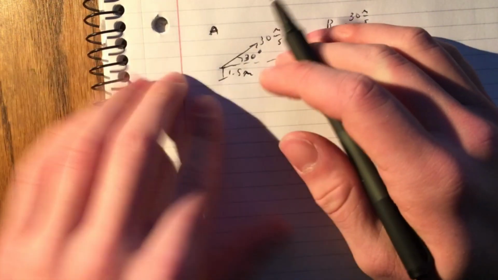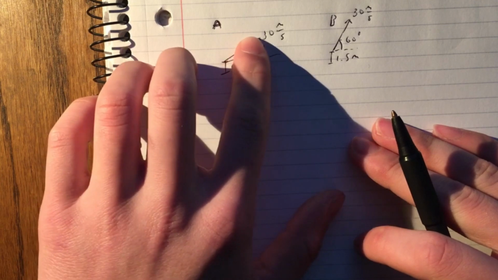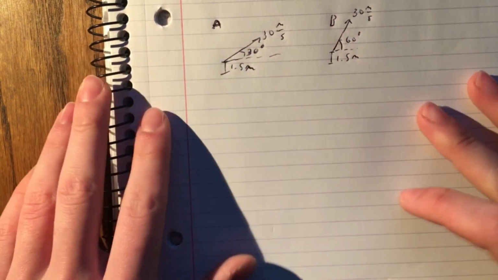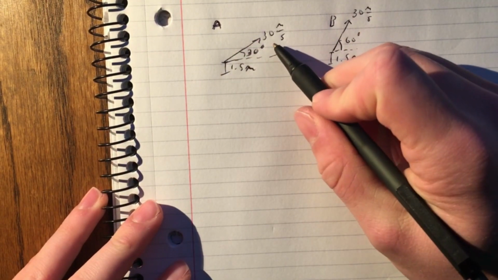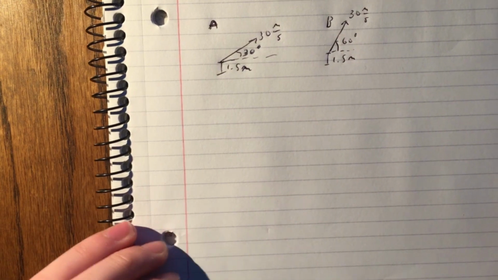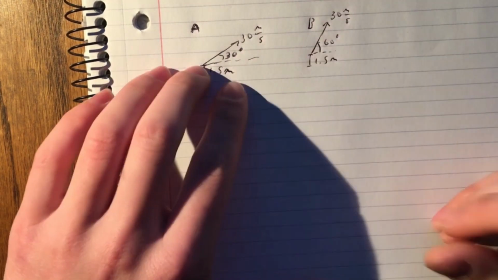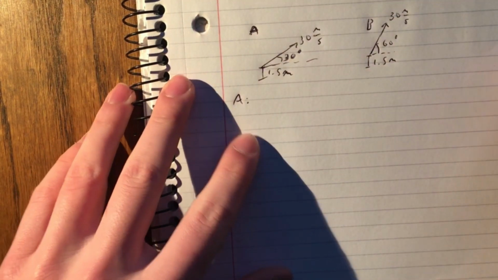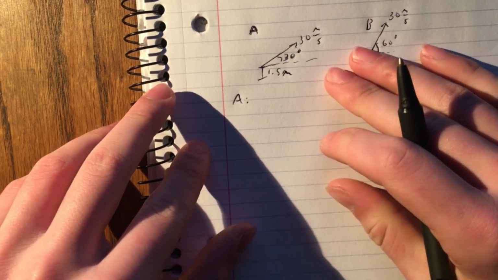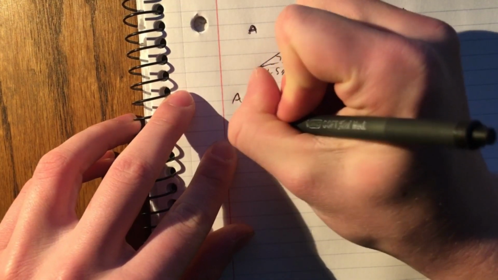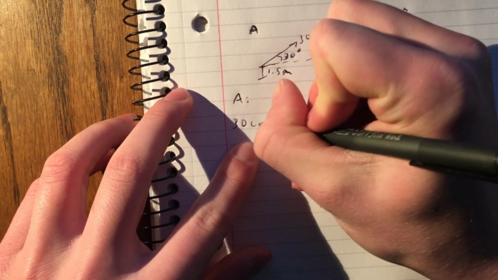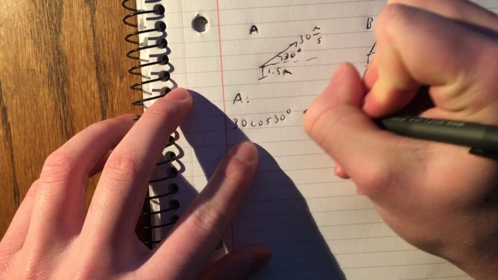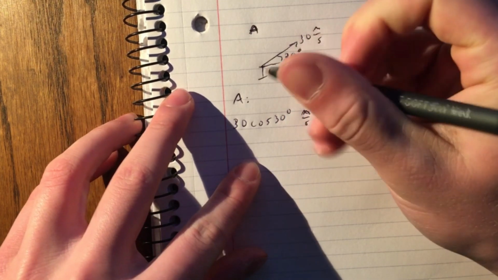So remember, the arrows here are traveling in 2 dimensions. So we have to decompose these vectors and find the arrow's horizontal and vertical velocities. So for A, we're going to have a horizontal velocity of 30 times cosine 30 degrees meters per second.